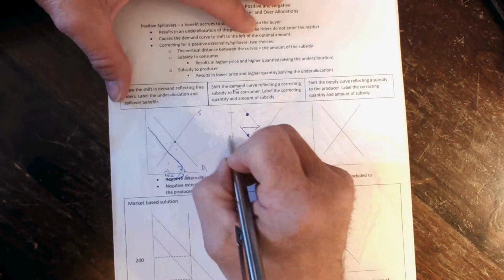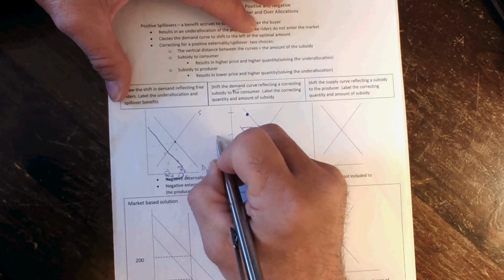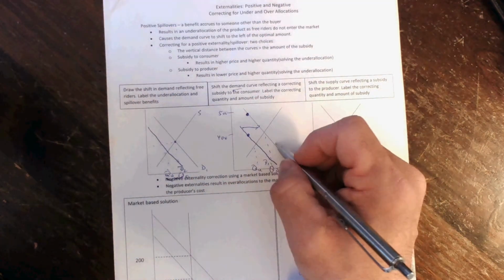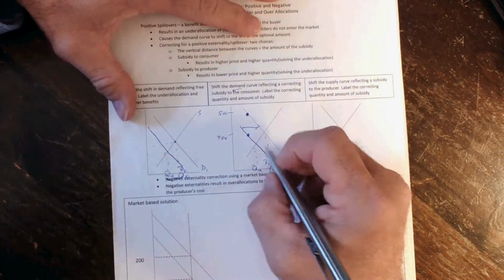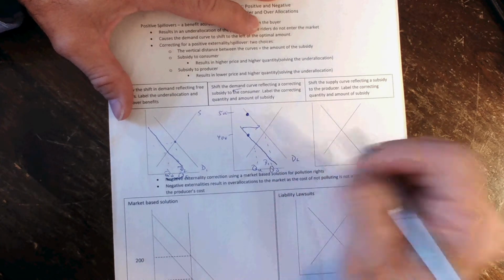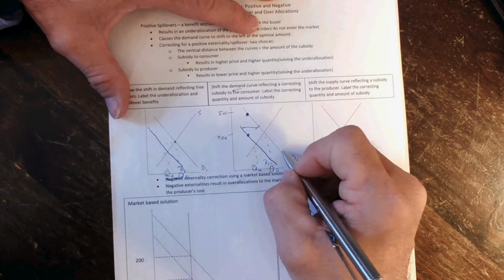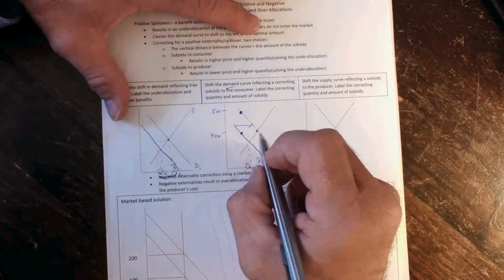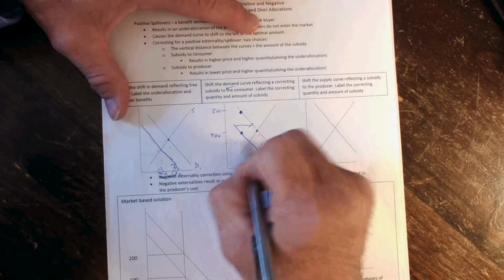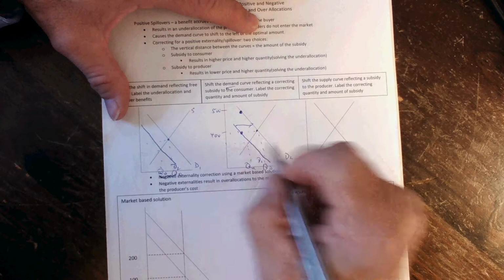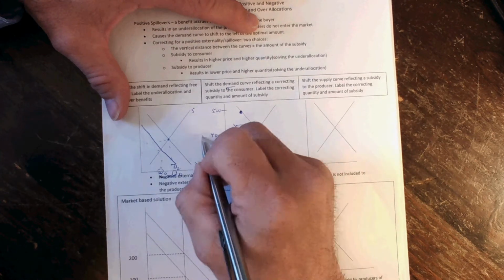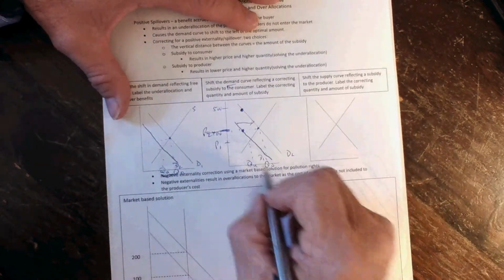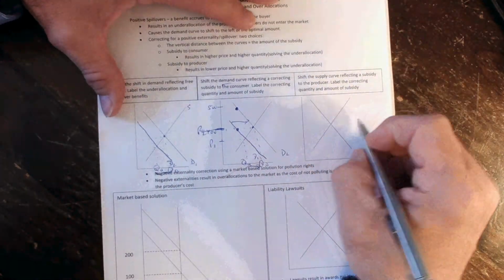So if this is 400 and 500, you give the consumer a $100 voucher, and that would lower the price to the consumer, and it would increase the demand. Okay. Notice that this would cause an increase in the price of the good, theoretically, P1 to P2, but it would correct the underallocation.